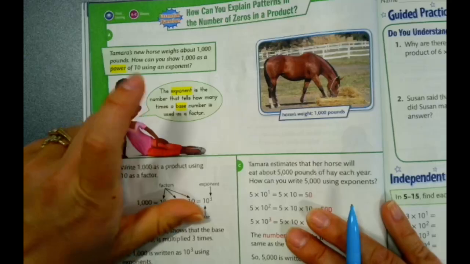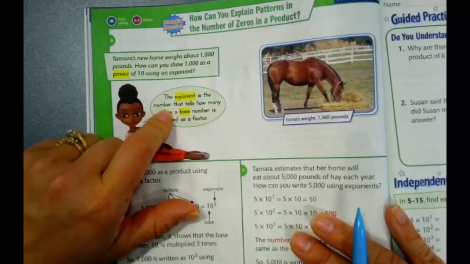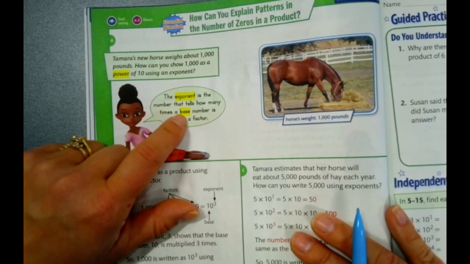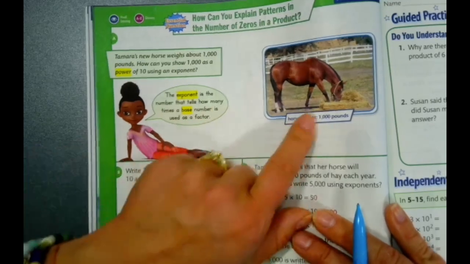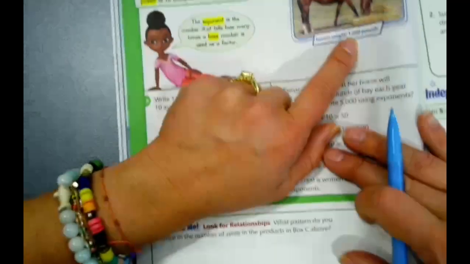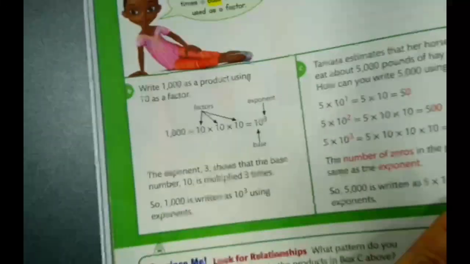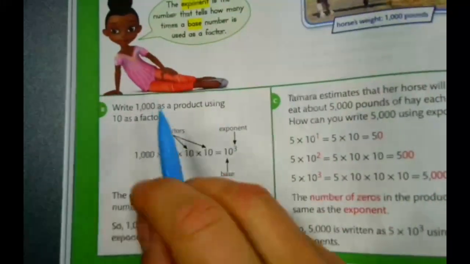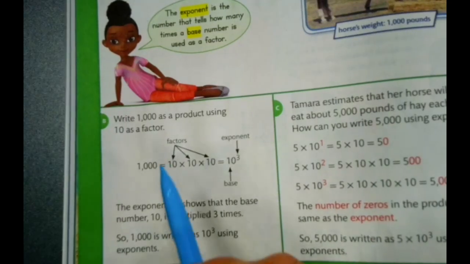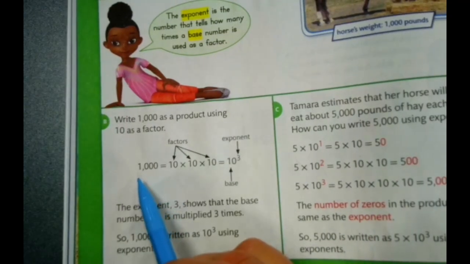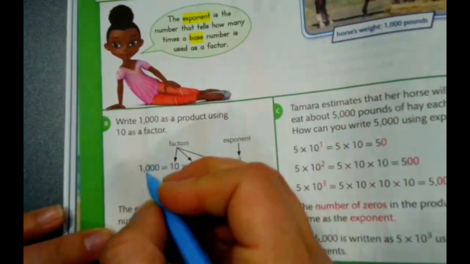So here's some new words for us. The exponent is the number that tells how many times a base number is used as a factor. So here's Tamara's horse, about 1,000 pounds. We're going to focus in on this box here. If I want to write 1,000 as a product using 10 as a factor, I can break down 1,000, which we talked about in the solve and share.